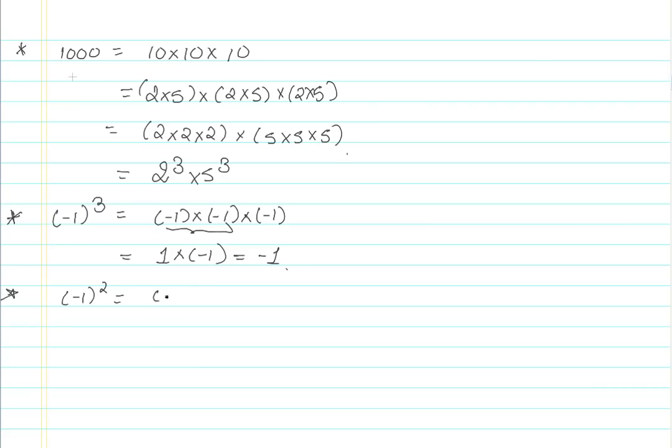Minus 1 raised to 2 is minus 1 into minus 1, which is 1. Minus 1 raised to 4 is minus 1 multiplied 4 times. Minus 1 into minus 1 is 1, and minus 1 into minus 1 is 1, so this comes to 1.